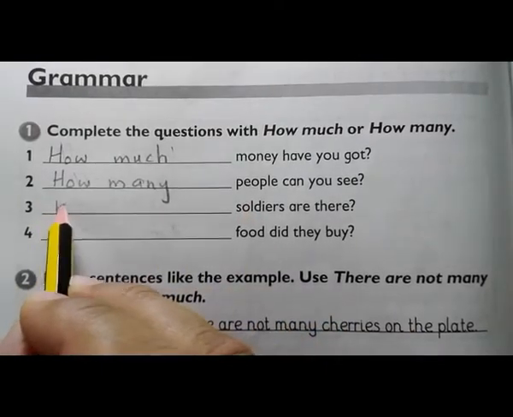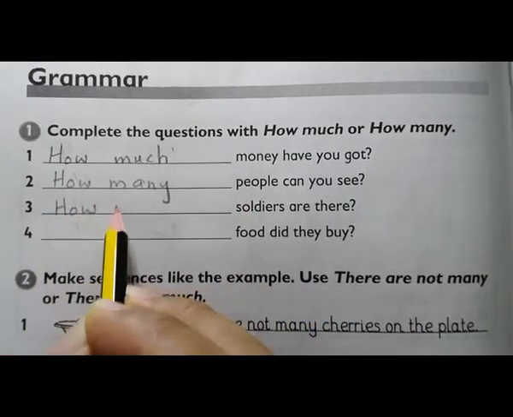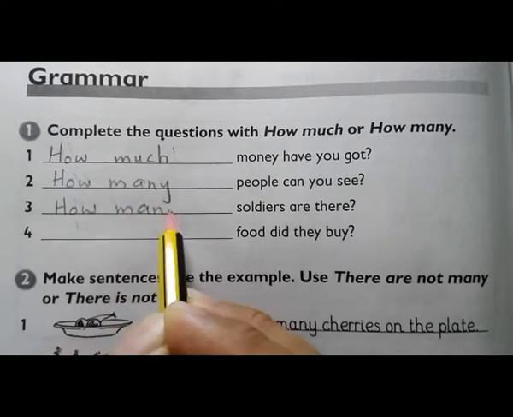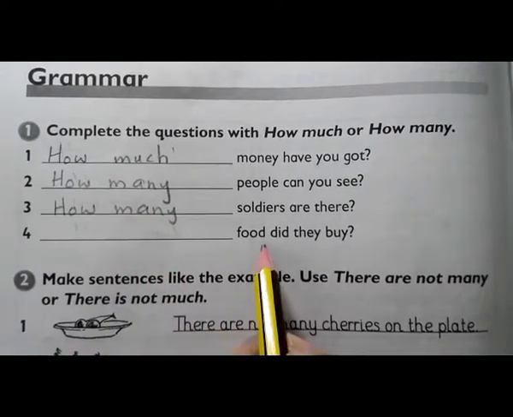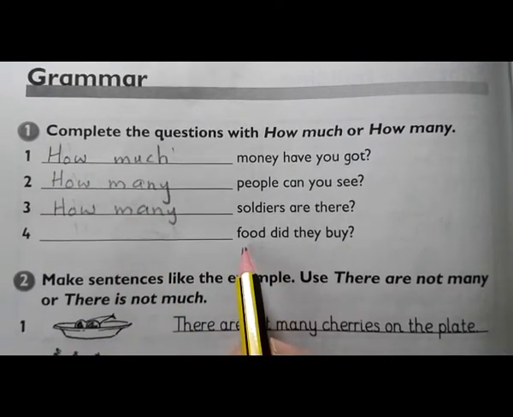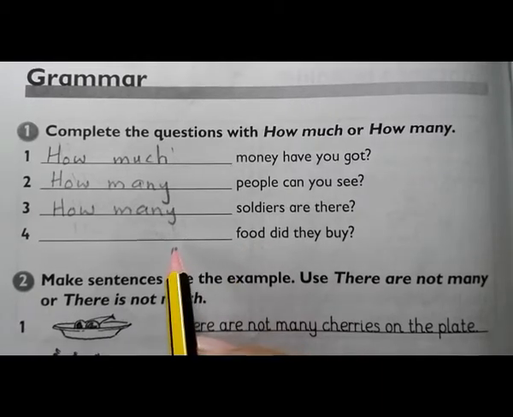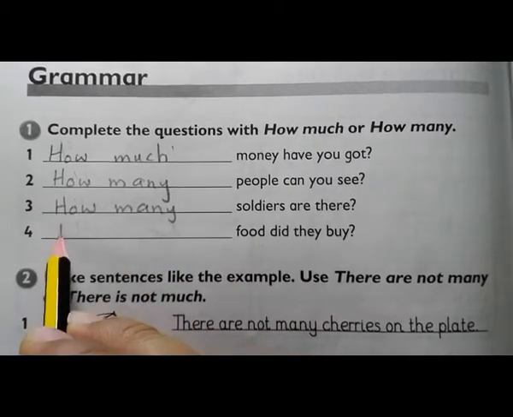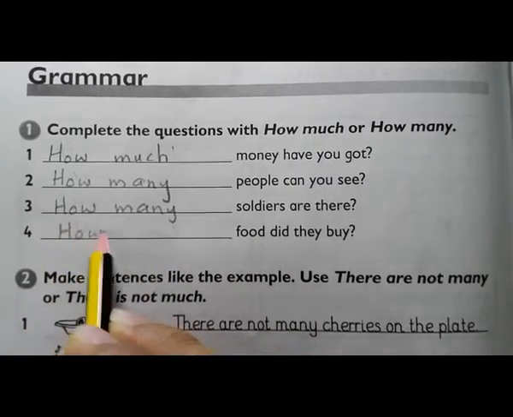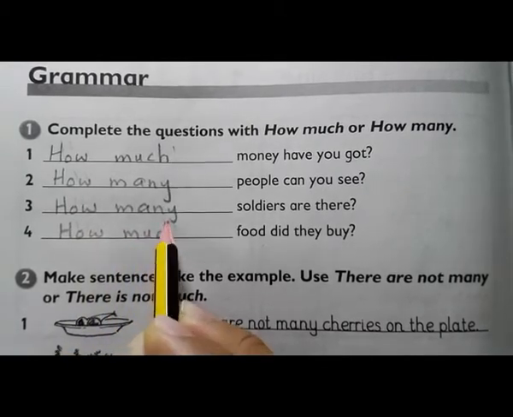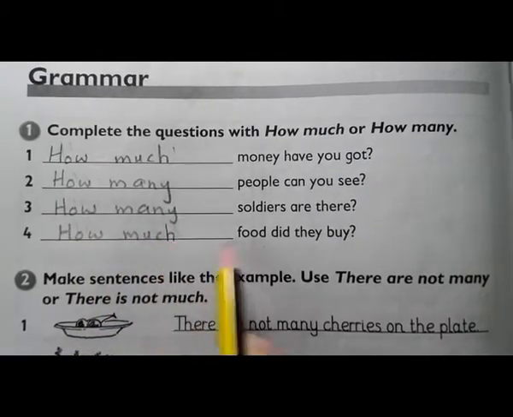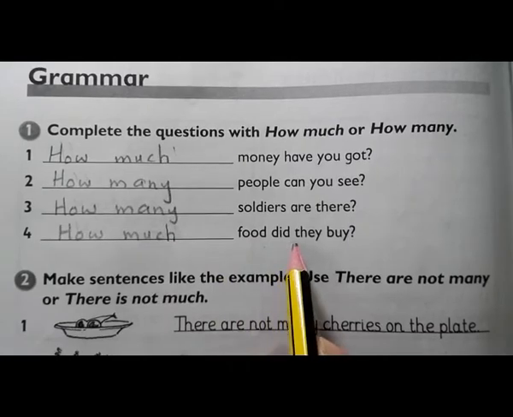We will write how many. Food. Food is an uncountable noun, so we will write how much. How much food did they buy?